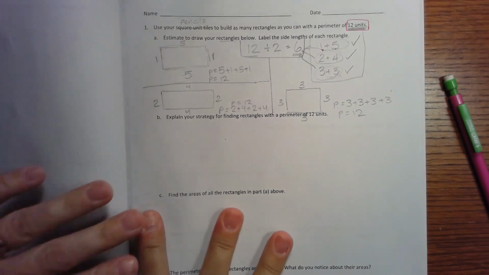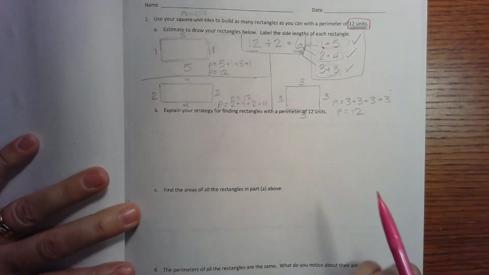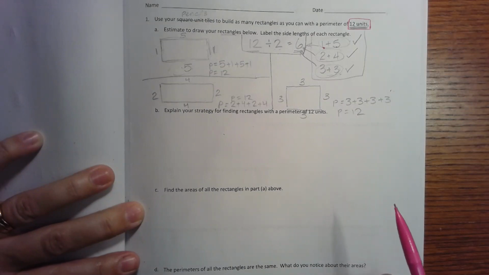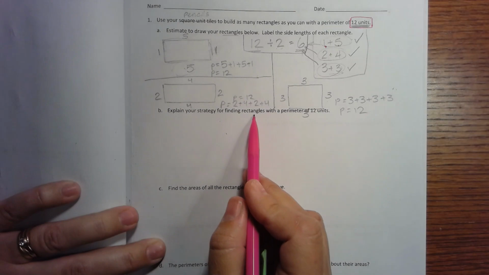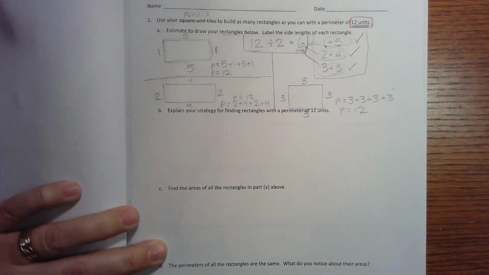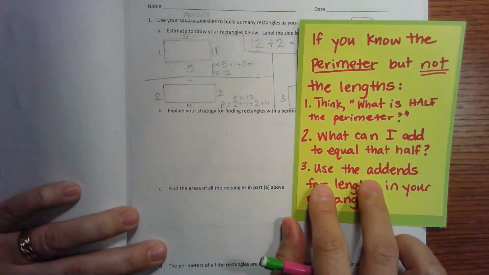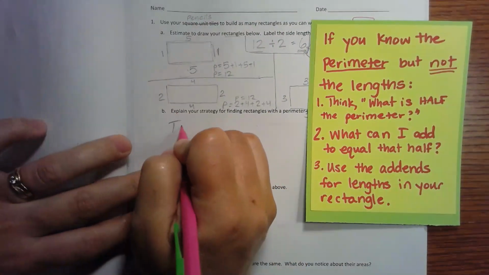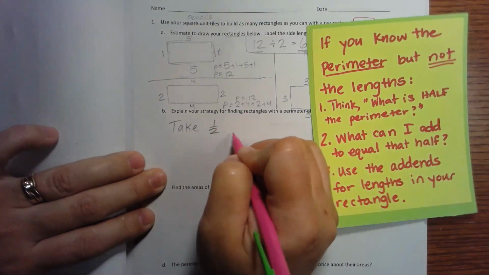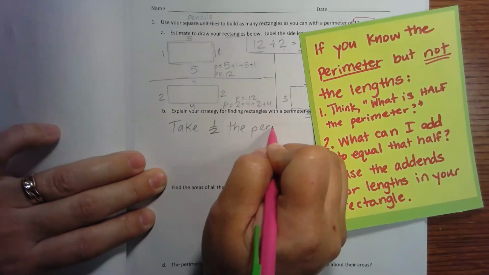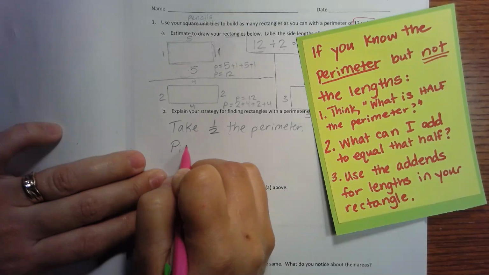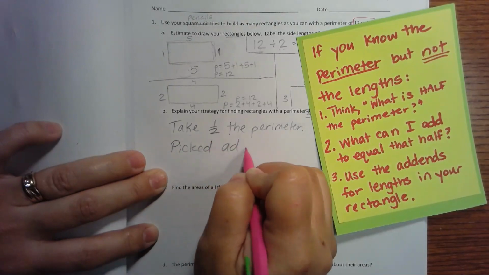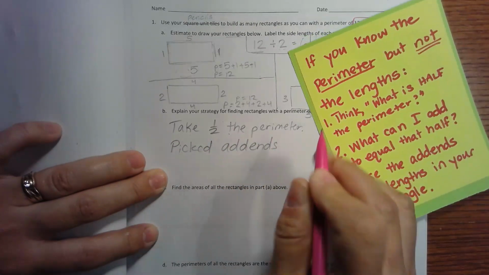Okay. That's pretty big. I wish I could be with you and watch you do it. But I can't, so this is the best we can do. Okay, so our strategy for finding rectangles with perimeter of 12, well, that's what I put on here, right? I took half the perimeter, I picked addends that equal half.